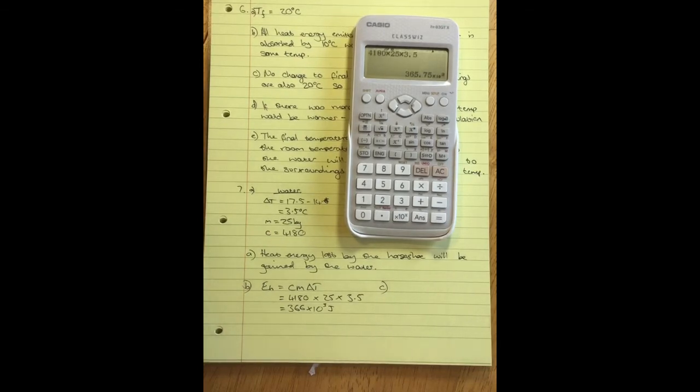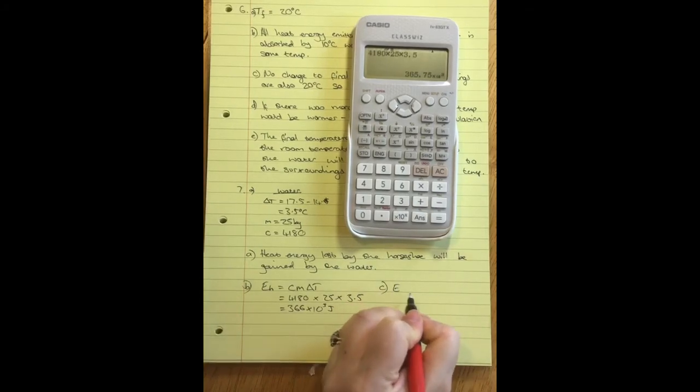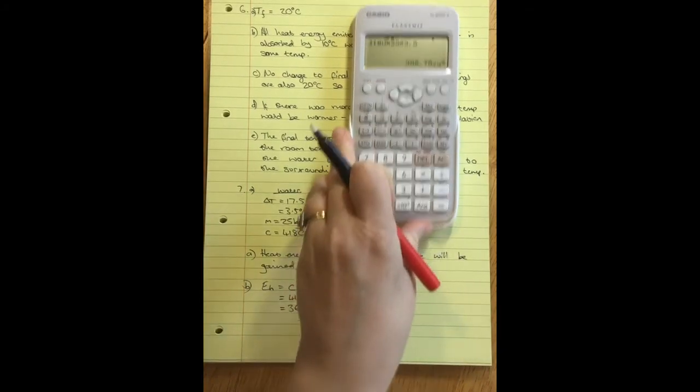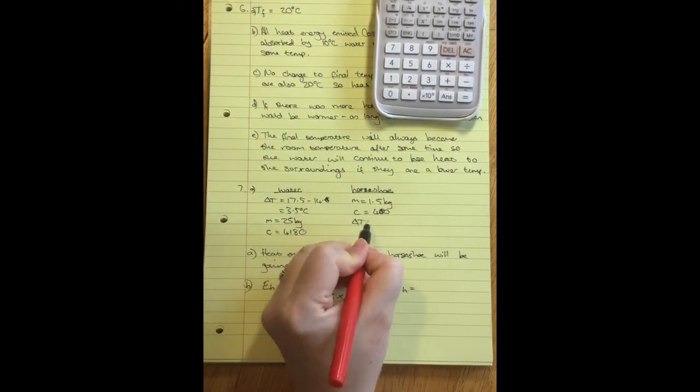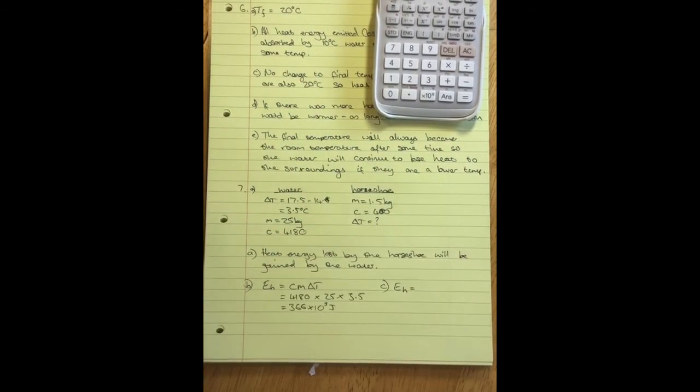What is the final temperature of the horseshoe? Now, this is a standard question. So first of all, we do our calculation to find the temperature change of the horseshoe. Okay, so our temperature change is question mark. And you might be thinking, I still don't have enough information for that, but you do. Because of conservation of energy, the energy gained by the water is the energy lost by the horseshoe.